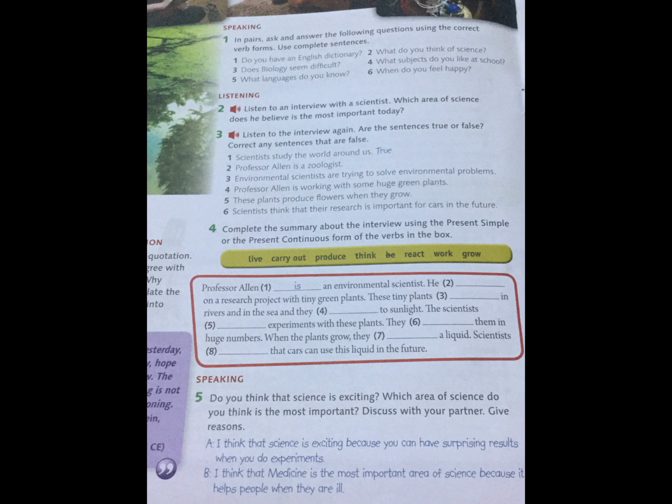Here it says, complete the summary about the interview using the present simple or present continuous form of the verbs in the box.